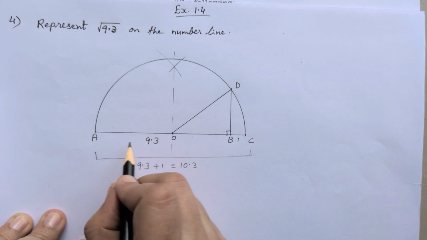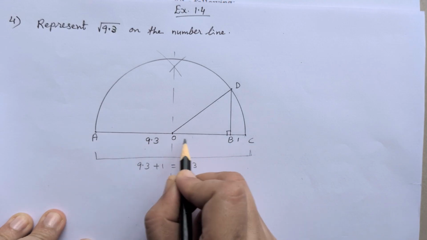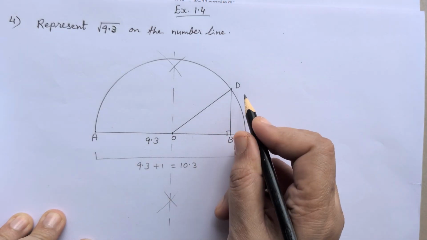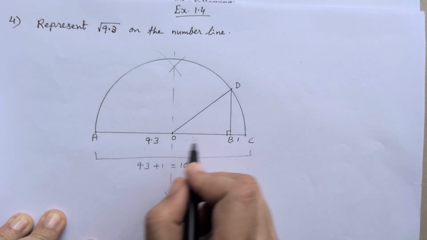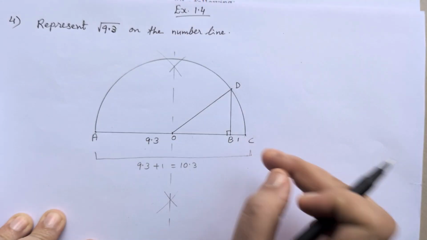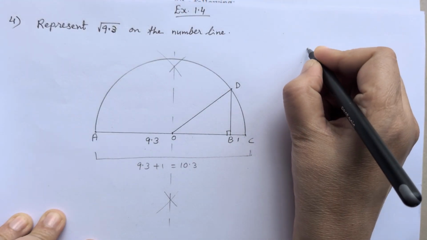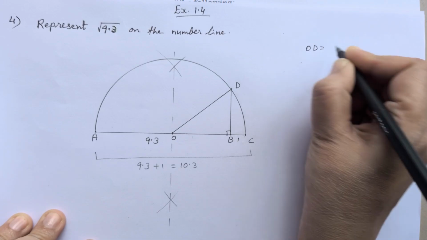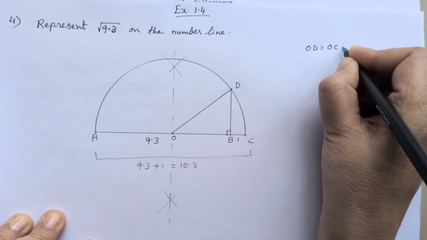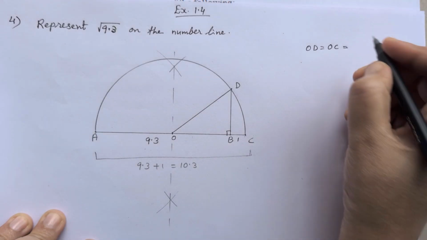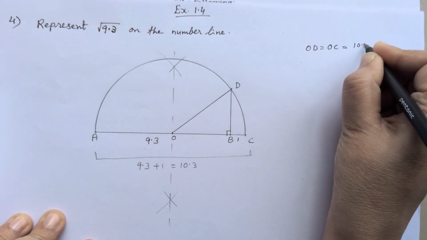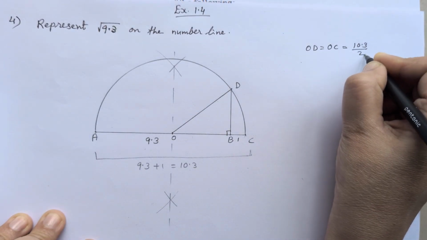Now we know that OA is equal to OC is equal to OD. How is it coming? OD is equal to OC, the same radius of the semicircle.